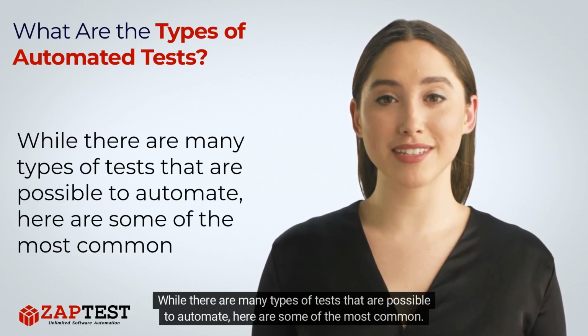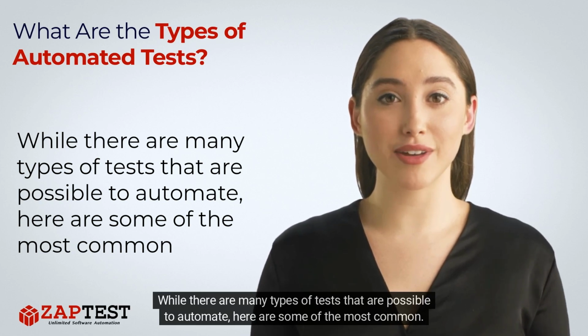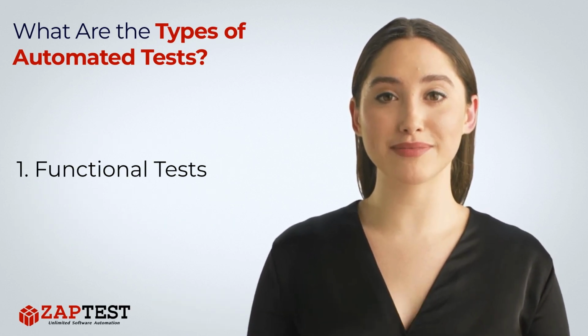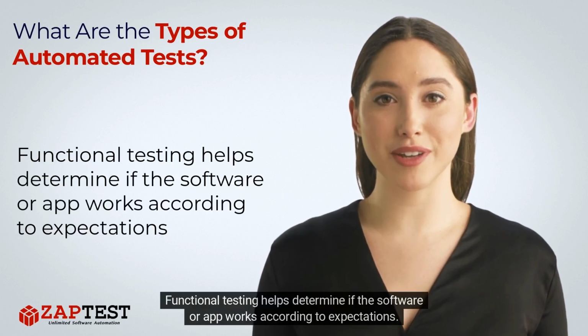While there are many types of tests that are possible to automate, here are some of the most common. 1. Functional tests. Functional testing helps determine if the software or app works according to expectations.